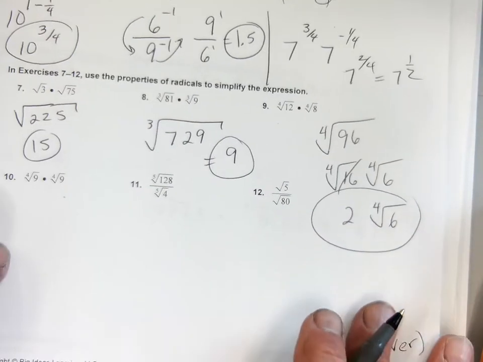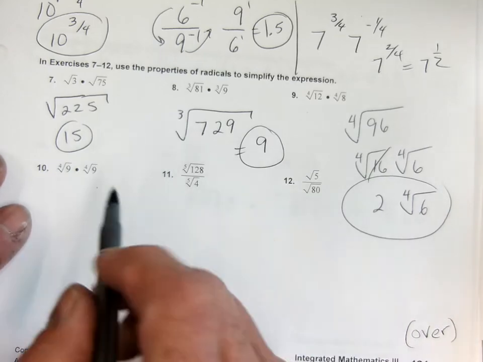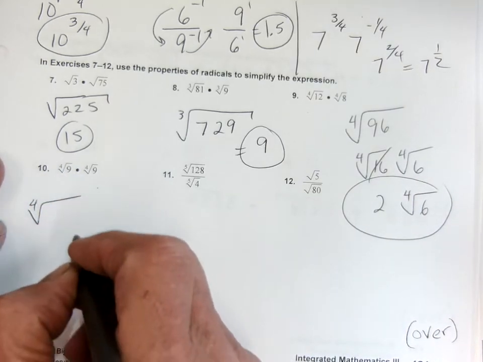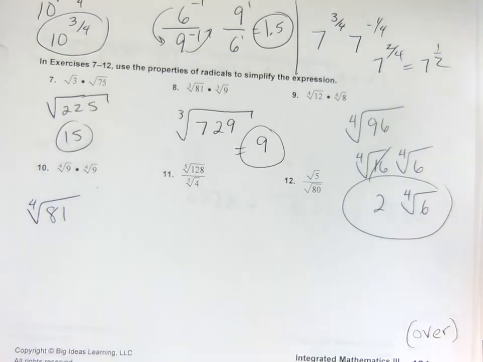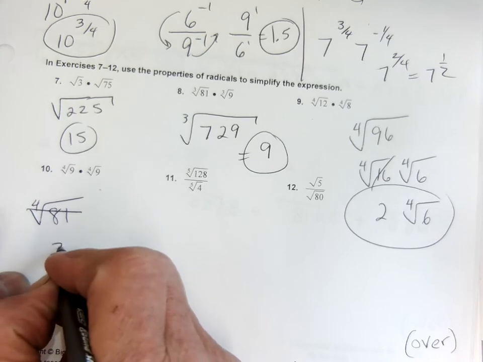All right, now, number 10. Let's multiply it. Fourth root of, what's 9 times 9? 81. I think that's a perfect fourth root. What times what times what times what makes 81? Or you can use your calculator. 3 times 3 is 9 times 3 is 27 times 3 is 81. So yeah, that's what you said. So fourth root of 81 is just 3.